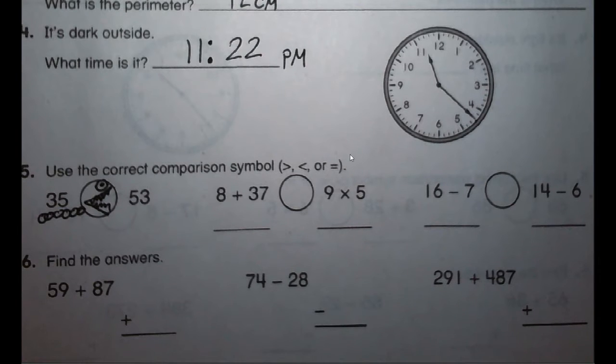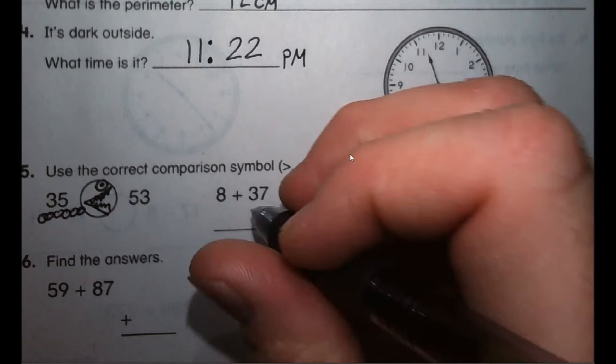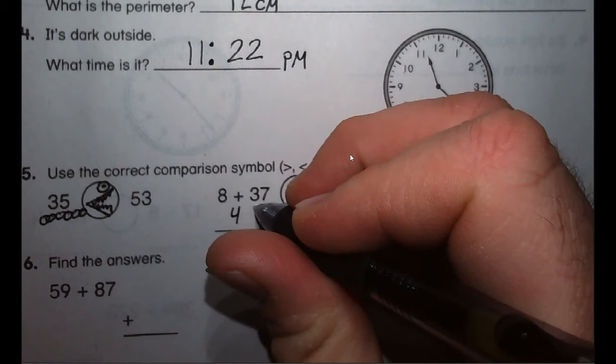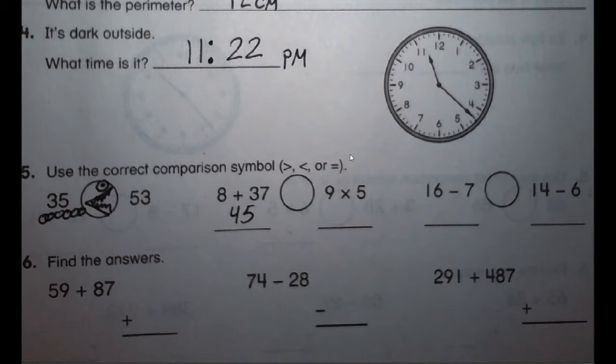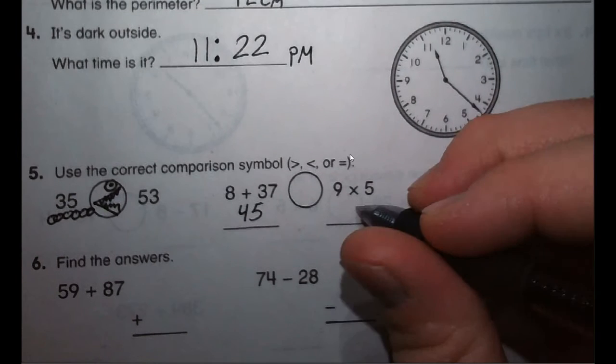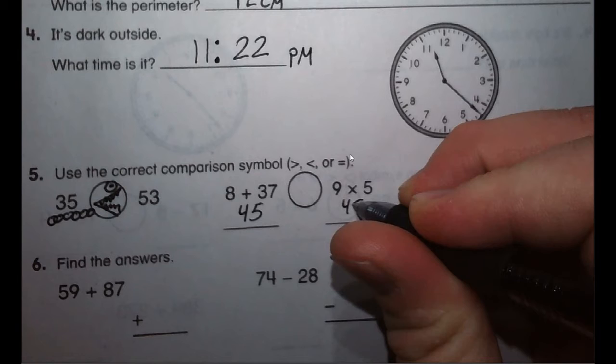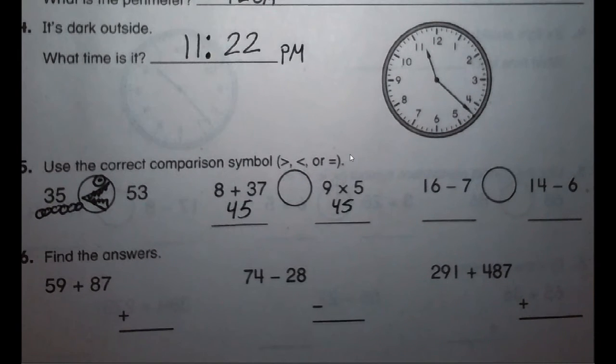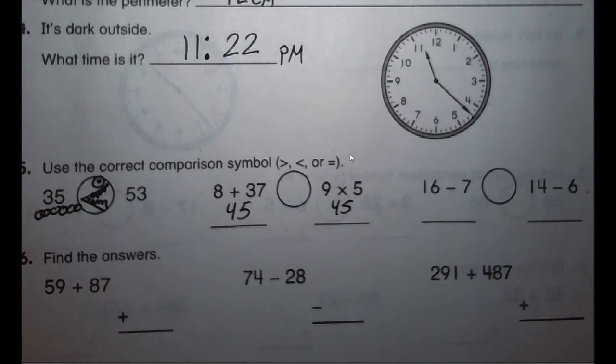And then we've got 9 times 5. That is also 45. So, which number is bigger? They are equal. They are not bigger than one another. Good work, my friends.